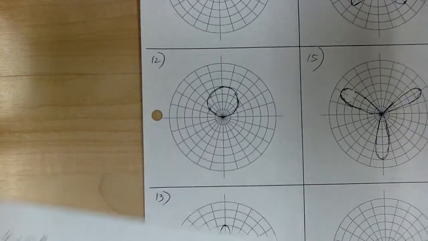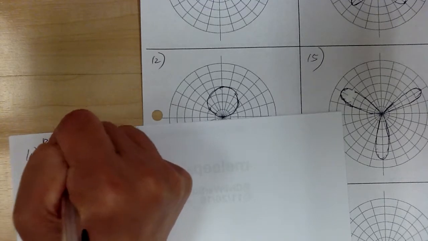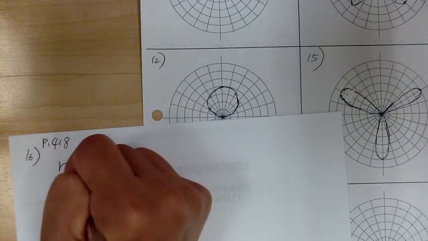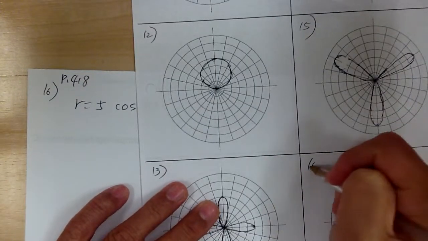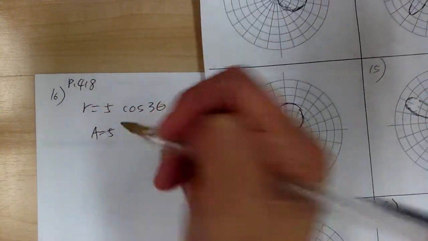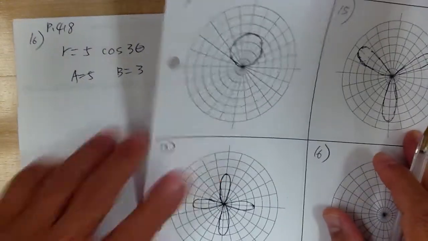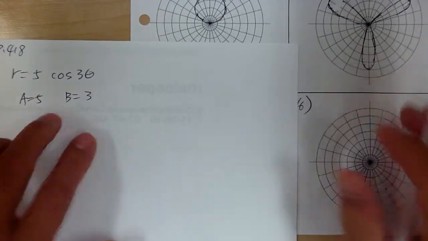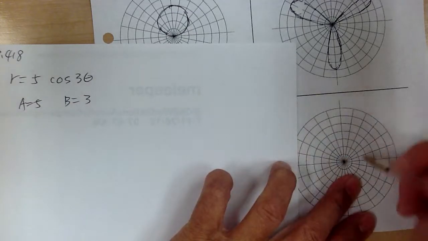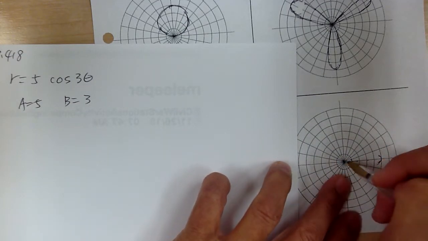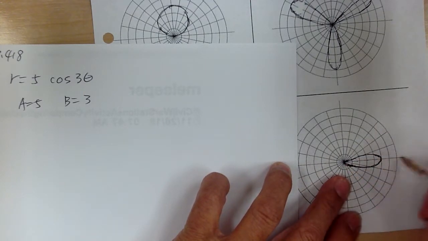Okay, let's go to 16. You got r equal to 5 cosine of 3 theta. So again, A equal to 5, B equal to 3. And so in this case, you're going to start at 0 degrees, and it's going to be 5. So 1, 2, 3, 4, 5 starts right over here. Okay, and the cosine always starts at 0. Cosine does not have the rotation.